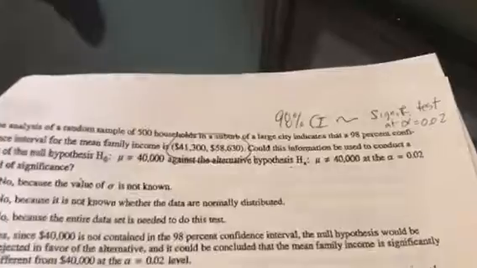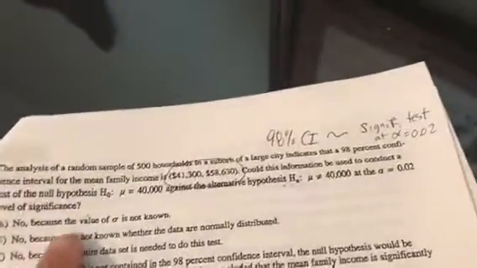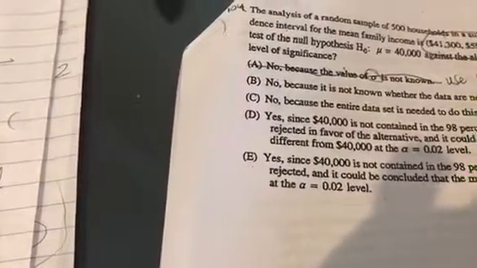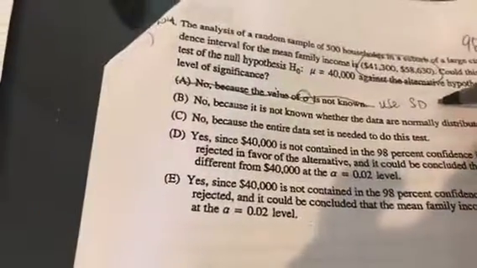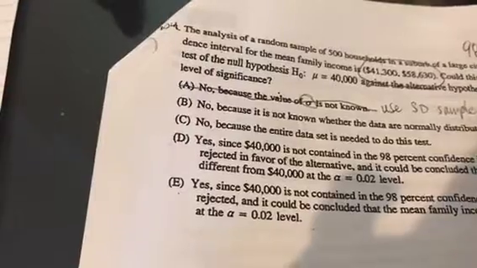And the answer to that question is yes, absolutely. But you've got to be careful about the wording. So let's take a look. It says, no, because we don't know that. This is just not true. If we don't know that, we use the standard deviation from the sample, and we just keep on cruising.